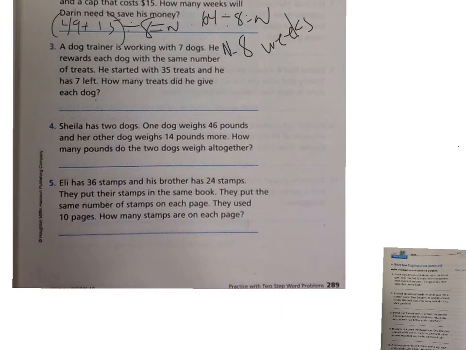Number 3, a dog trainer is working with 7 dogs. He rewards each dog with the same number of treats. He started with 35 treats and he has 7 left. How many treats did each dog get? I want you to try this on your own. And then unpause it and I'm going to go over what I think is the right answer.